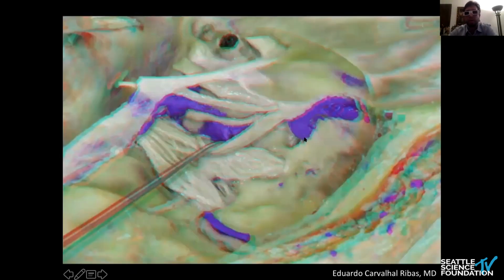I already showed these slides here. The sphenoparietal sinus will join with the superior orbital fissure veins coming from the orbit through here, and then draining into the cavernous sinus, and then the cavernous sinus will open itself into the basilar sinus and the superior petrosal sinus.